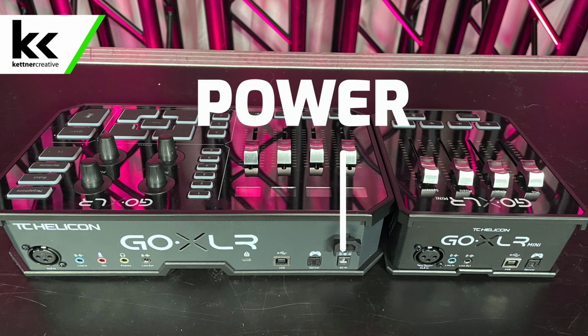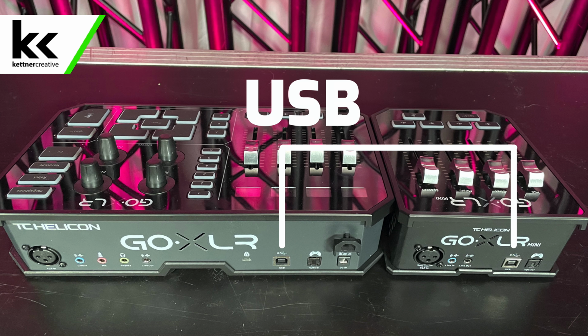In terms of power and signal, the bigger GoXLR does need an external 12-volt power supply, and both devices obviously need to connect to your computer. The GoXLR Mini is completely bus powered. It has a USB Type B connector out of the back, so whether you're using a USB Type A laptop like I'm using over here, or a USB Type C laptop, you will need the appropriate cable to make sure that you can connect your USB Type B device to that one.